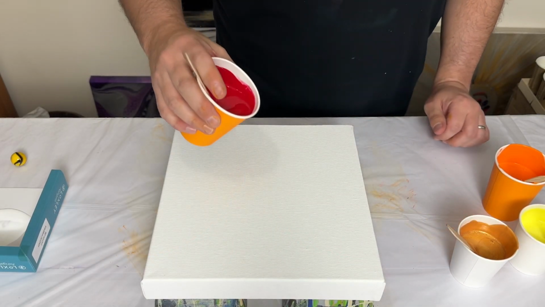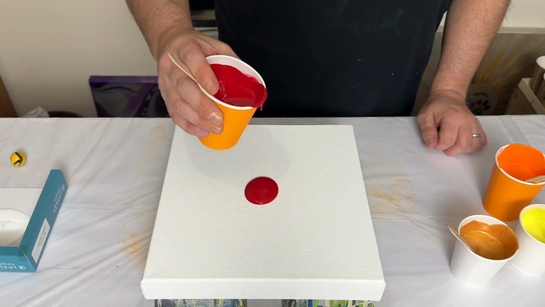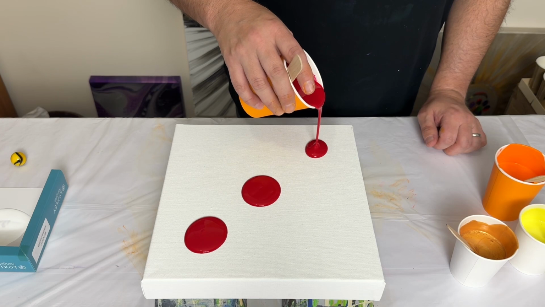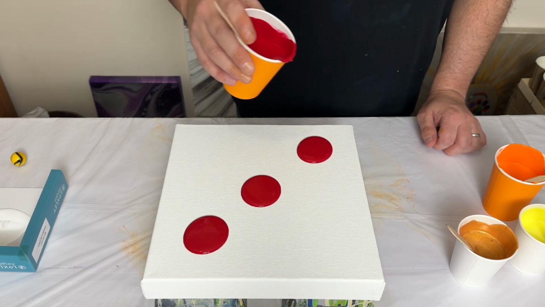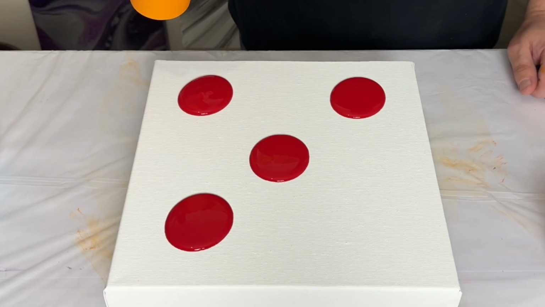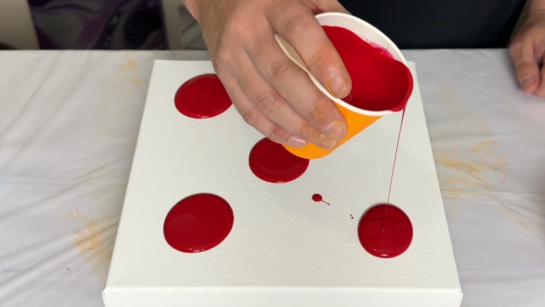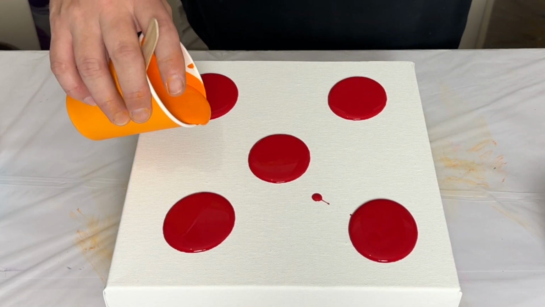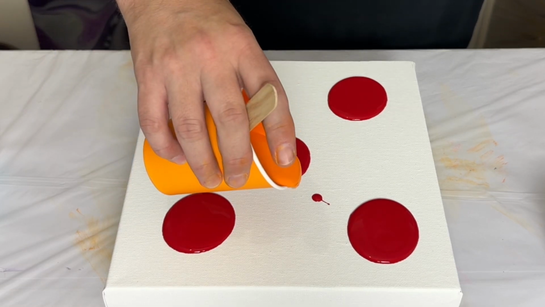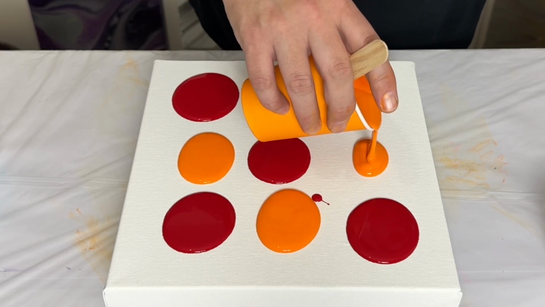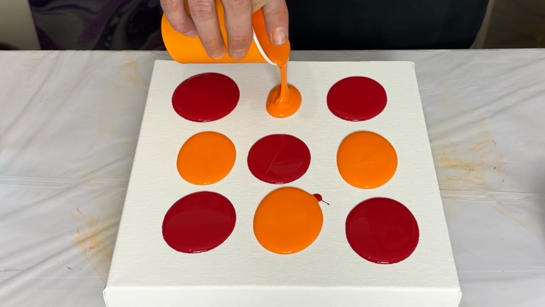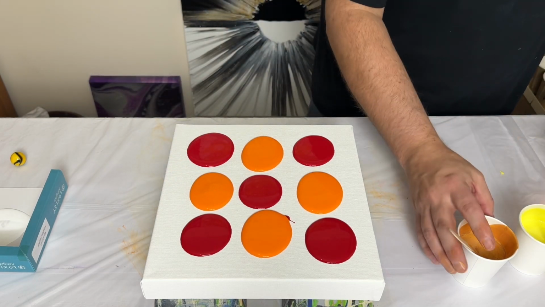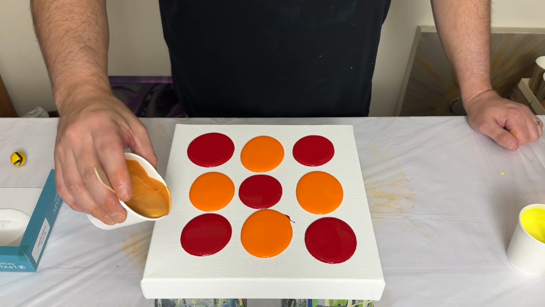So what I'm going to do is take one colour at a time. I want red and orange to be the prominent colour. So I'm going to puddle pour each colour in turn onto the canvas. So I've got my red and my orange down.